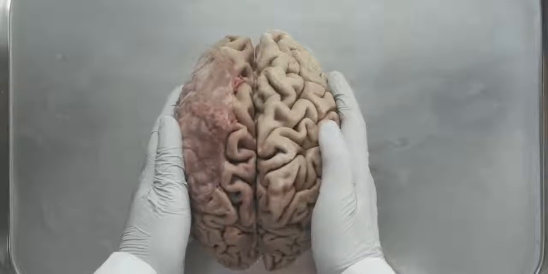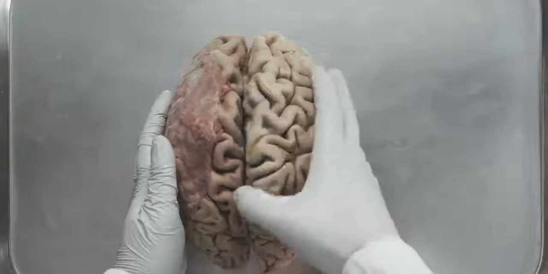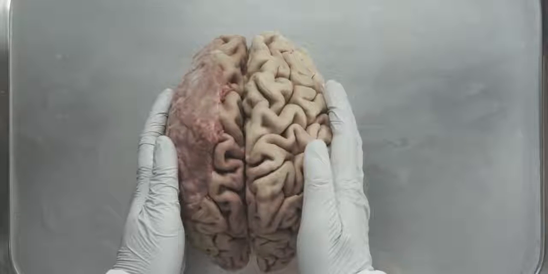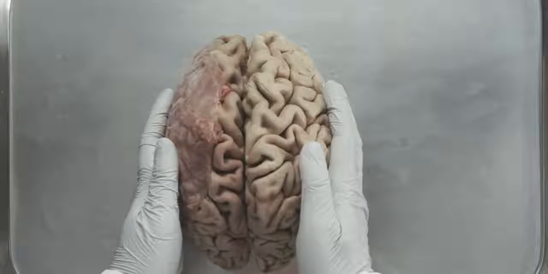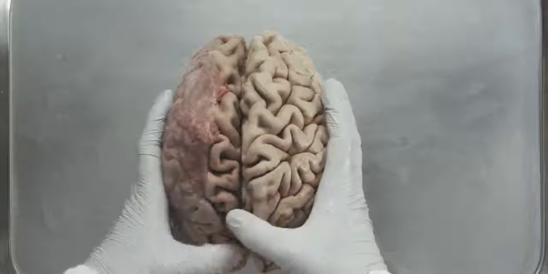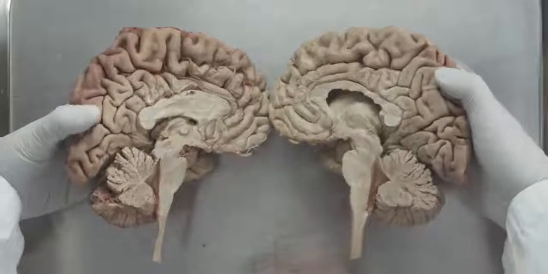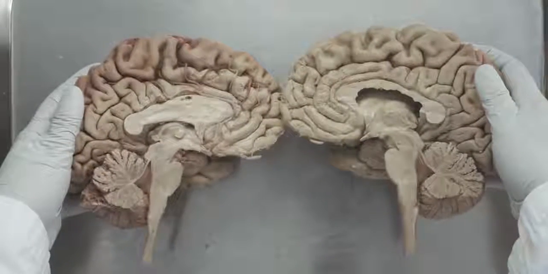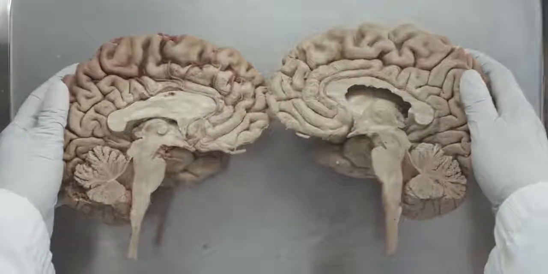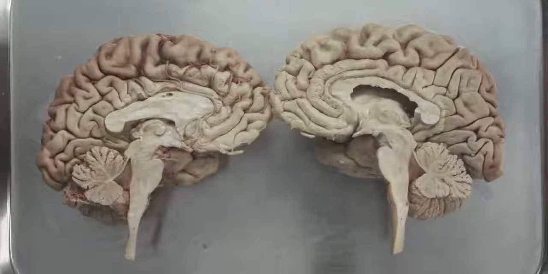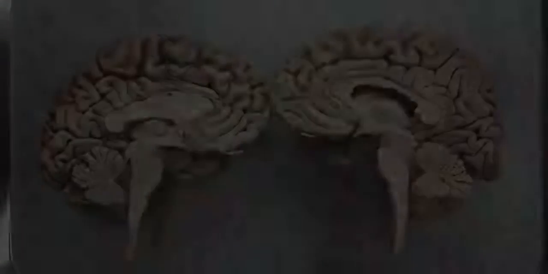Finally, the brain can be cut along the sagittal plane. Here we have cut the brain along the mid-sagittal plane to separate the two hemispheres. With this overview, we now have a common terminology as we begin our journey through the brain.